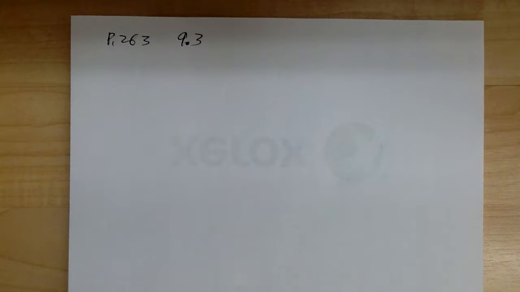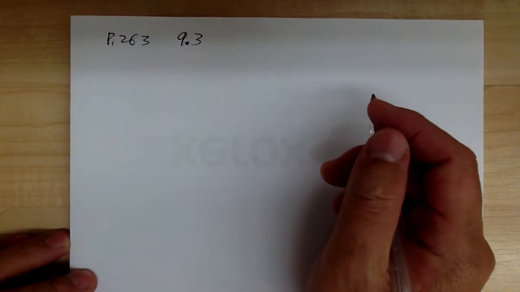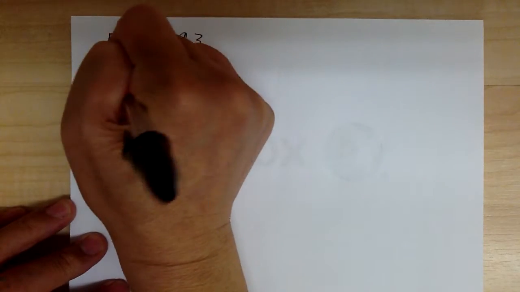Open your book to page 263. This is lesson 9.3. This is to solve equations with variables on both sides. So let's go to example 1.